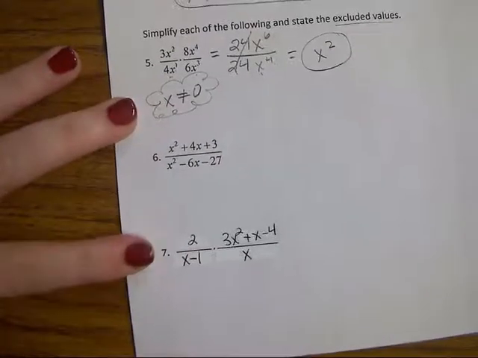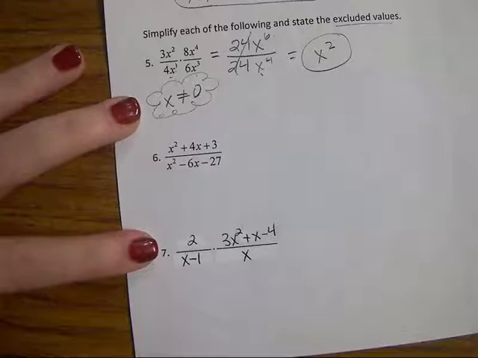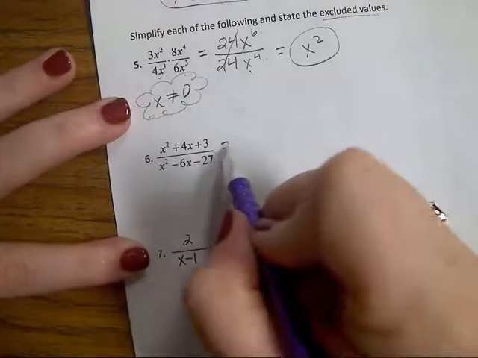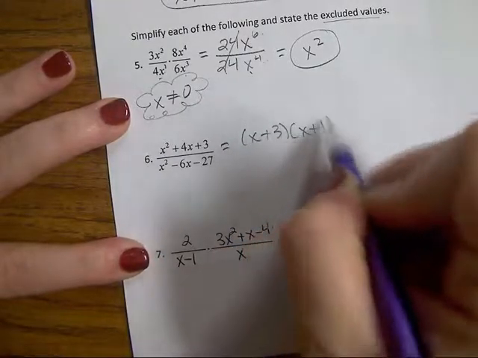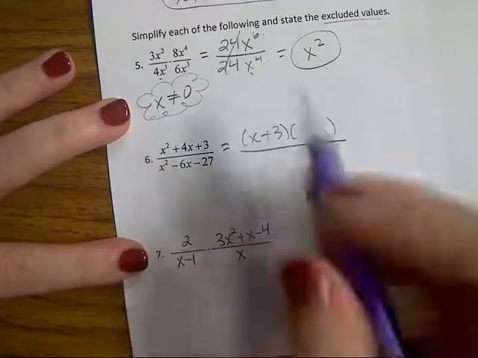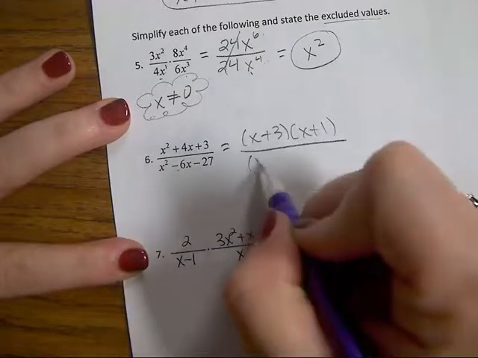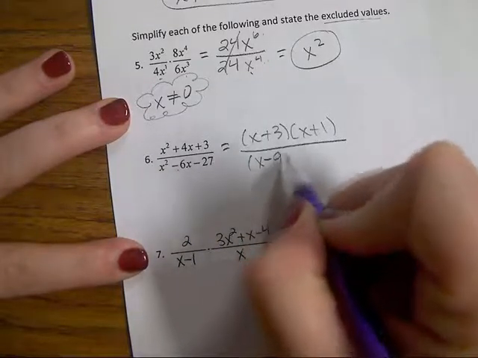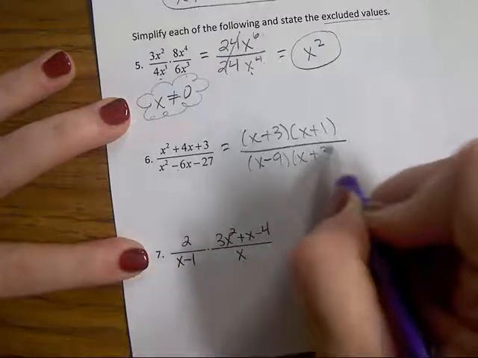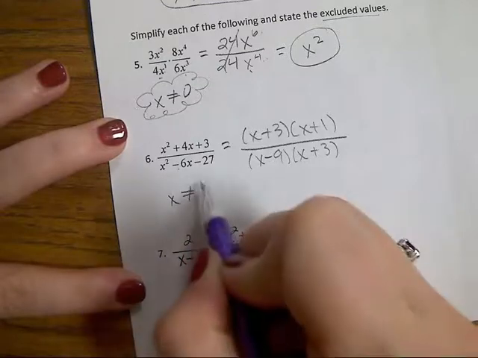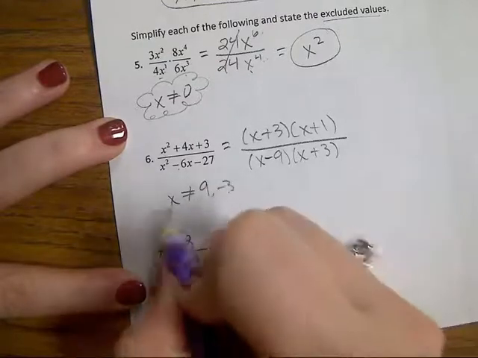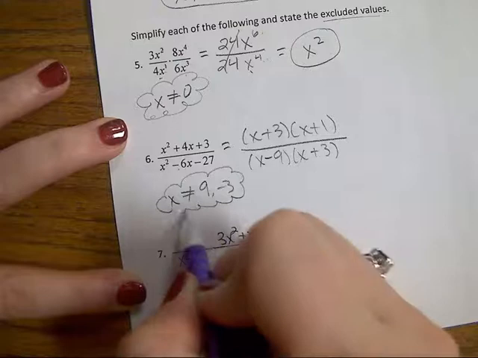Number 6, it's just one fraction, but they're both polynomials that I have to factor. So I'm going to factor my numerator first. It's going to factor to give me x plus 3 and x plus 1. Our denominator here is going to factor to be x minus 9, x plus 3. Right here, I can go ahead and tell you that x cannot equal 9 or negative 3. That would make a piece of my denominator 0.